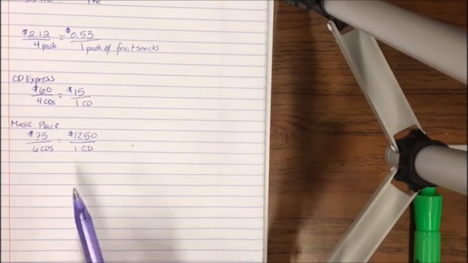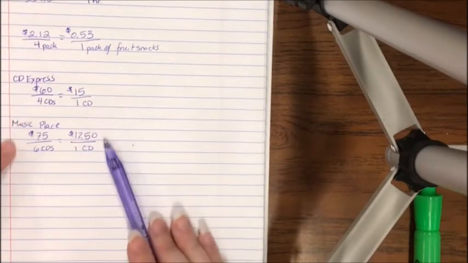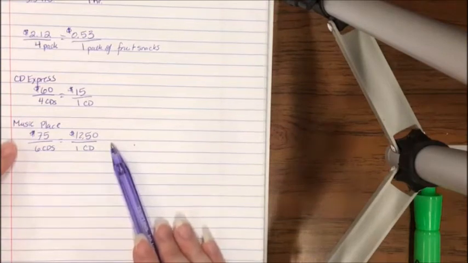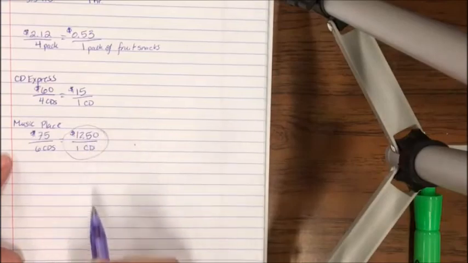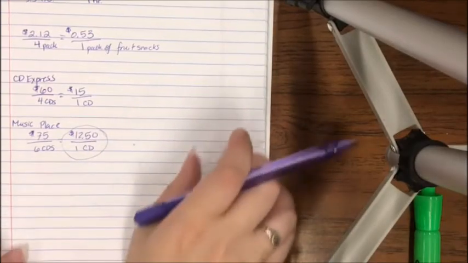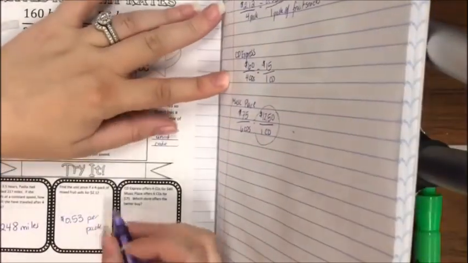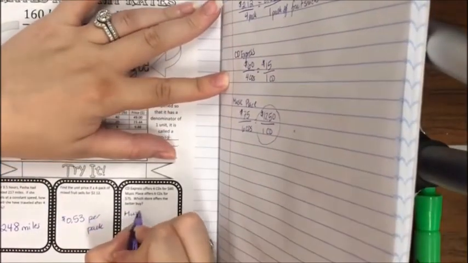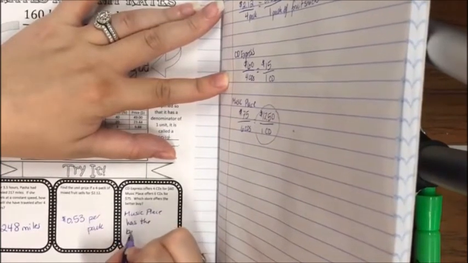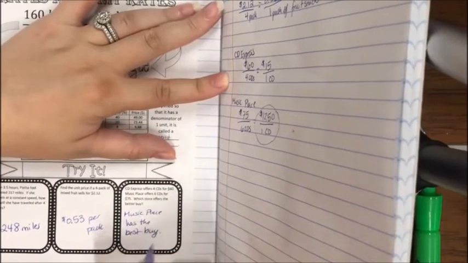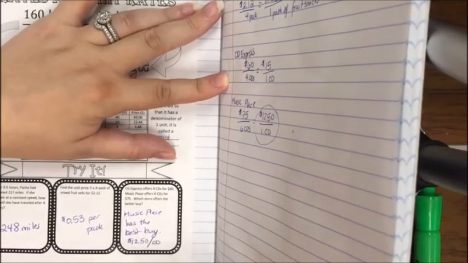So which place had the better buy? CD Express for $15 for a CD or Music Place for $12.50 for 1 CD? Music Place had the better buy because it's cheaper. So Music Place has the best buy for $12.50 for a CD.